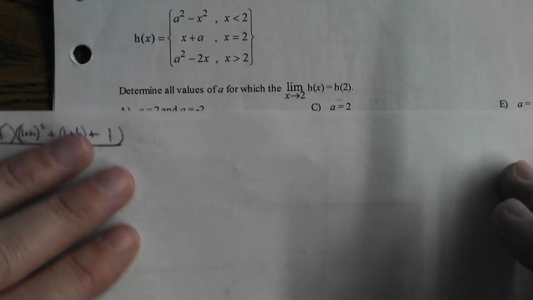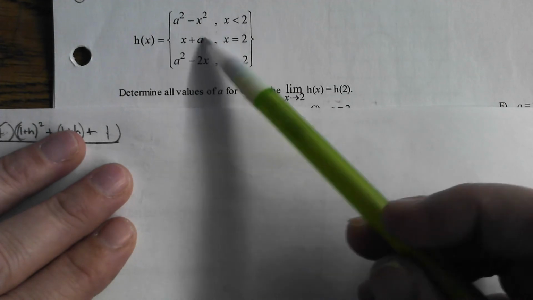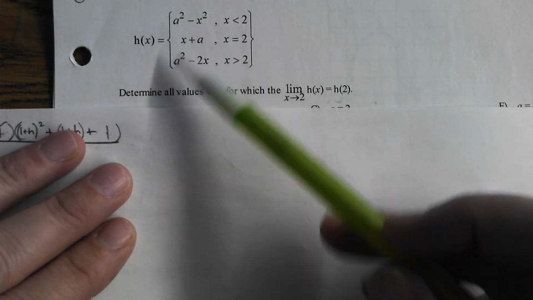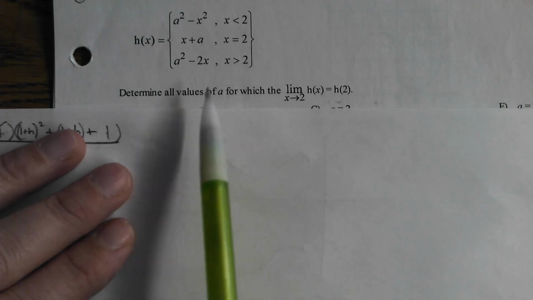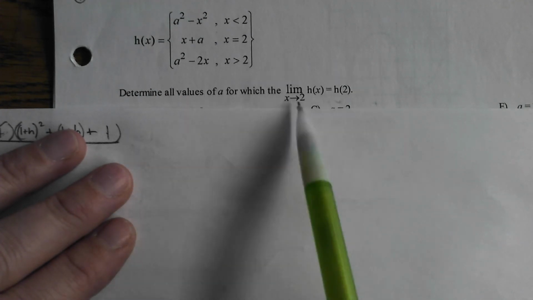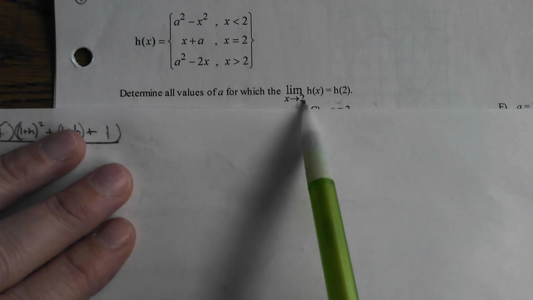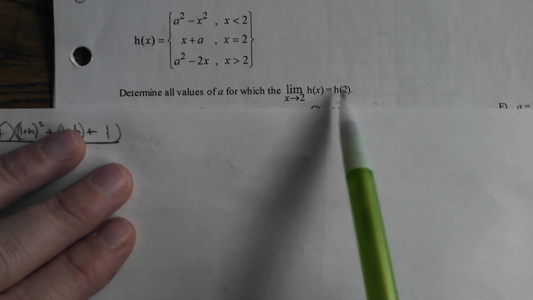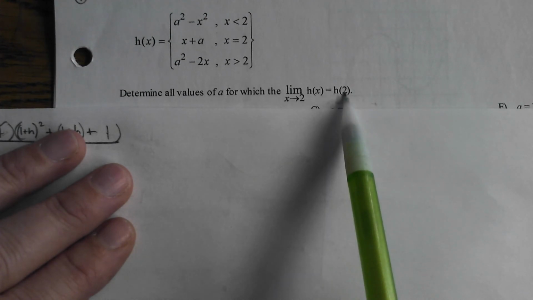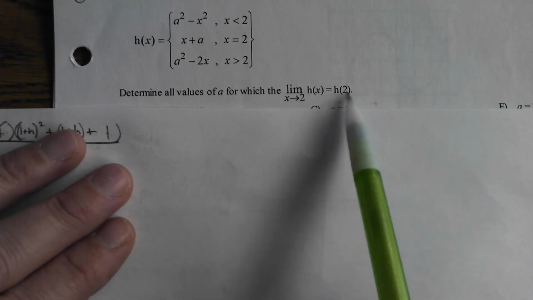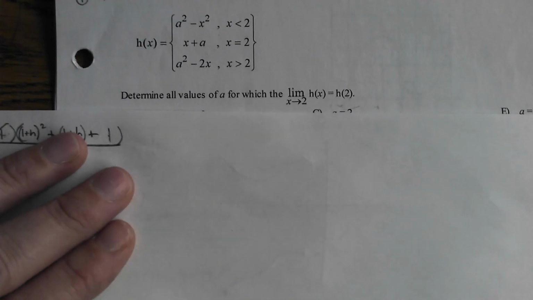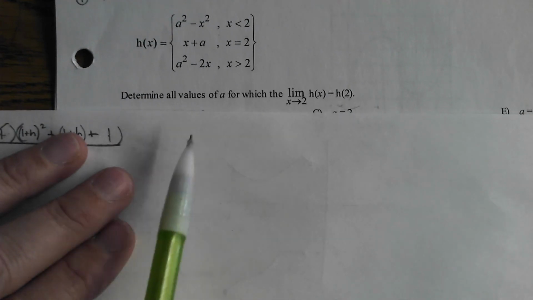Determine all the values of a. So again, what we're normally used to having as a number is a letter. So that makes it complex. But we want to find all the values of a for which the limit as you approach 2 is going to equal the function value at 2. In other words, when the limit at a location equals the function value at the location, this is the definition of being continuous. So we want to make sure we find all the values of a for which this will be continuous.